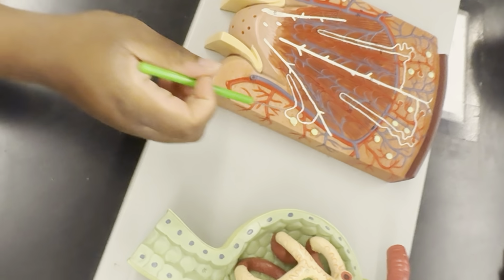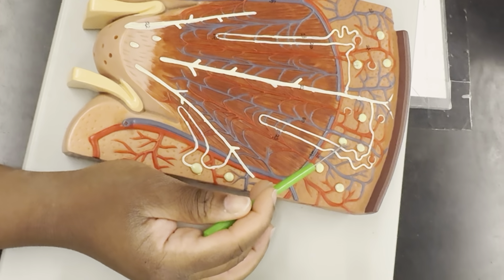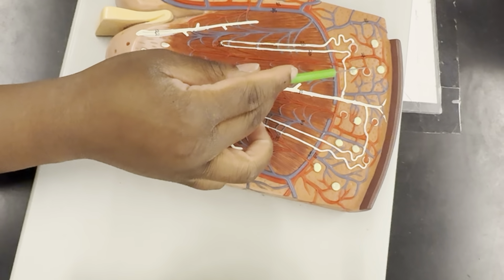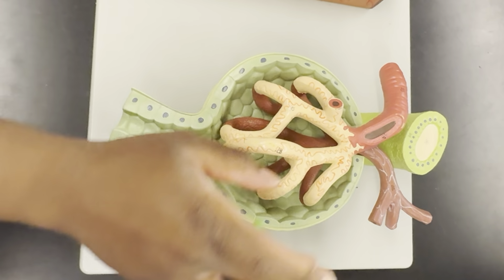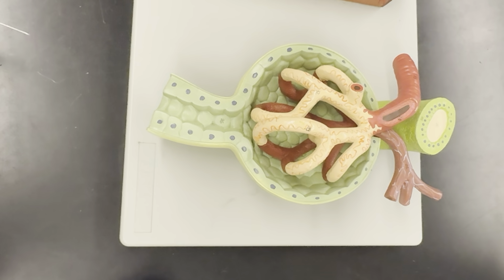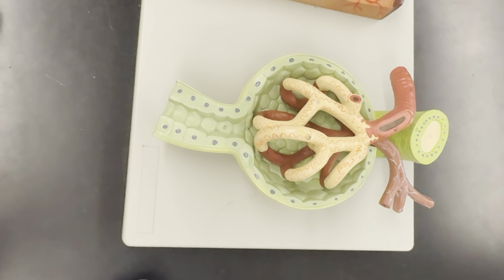The cortex. So, this is a renal corpuscle, that's a renal corpuscle, this is a renal corpuscle. This is a blown up renal corpuscle, so this whole thing is a renal corpuscle. Does that make sense? Yes. Renal corpuscle.